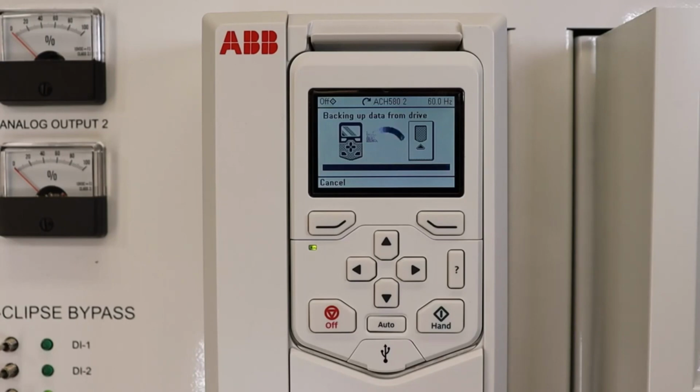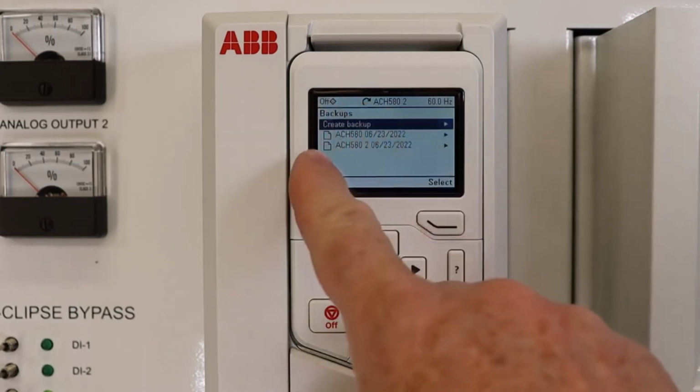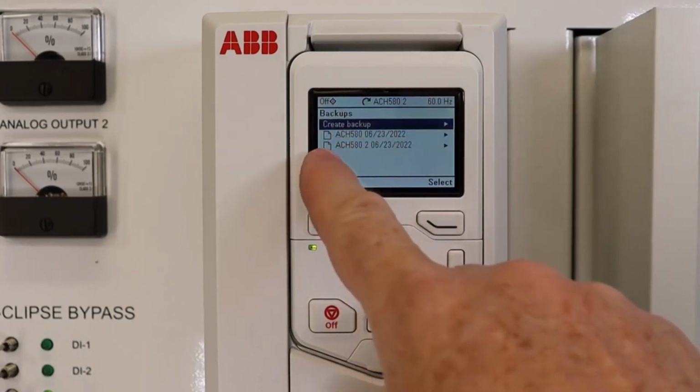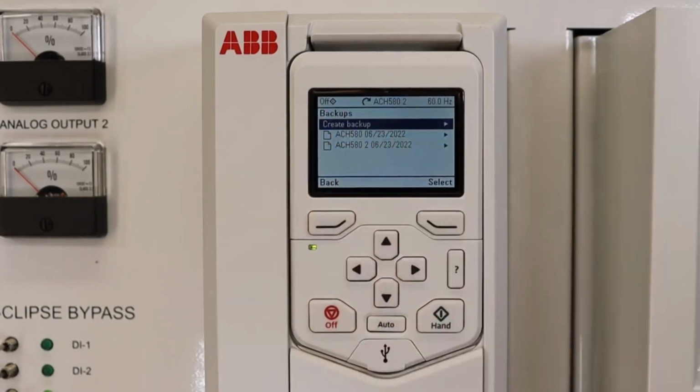Right now we're finishing up our backup, and we have our second backup coming up. And we'll see that in a second. And there we are. We've created a backup. We have 2 different backups shown with a different name, but the same date, only because I did it right now. So let's take a look at what you can do with these backup files.